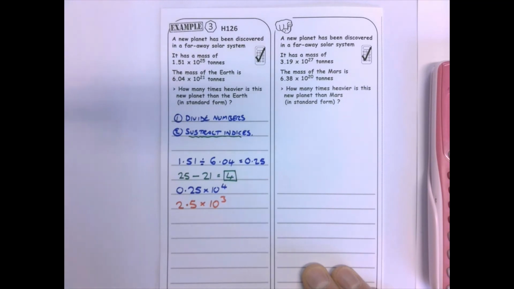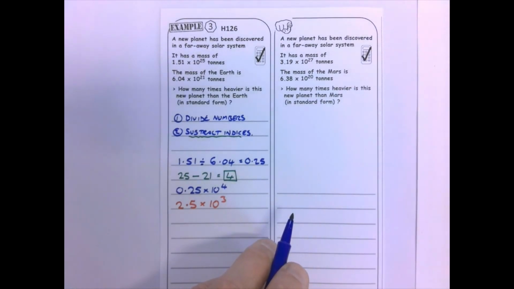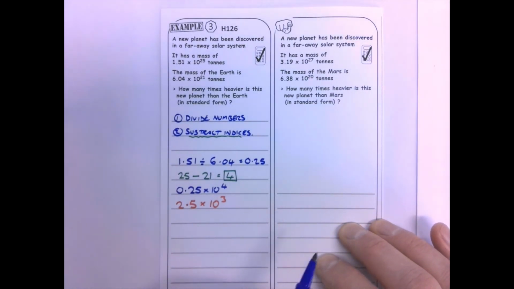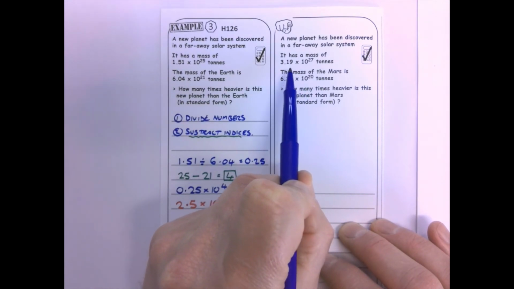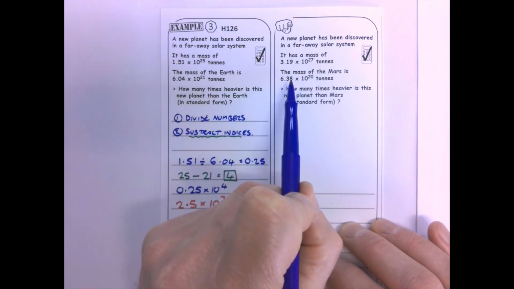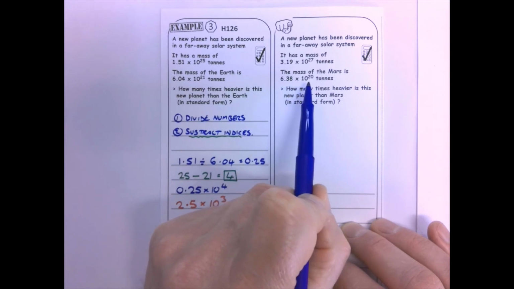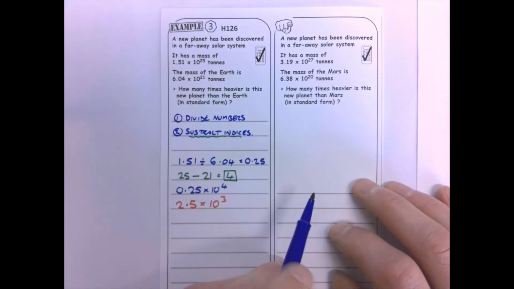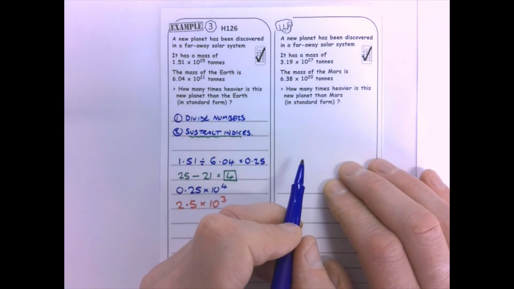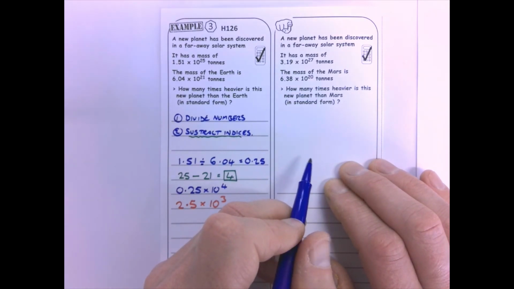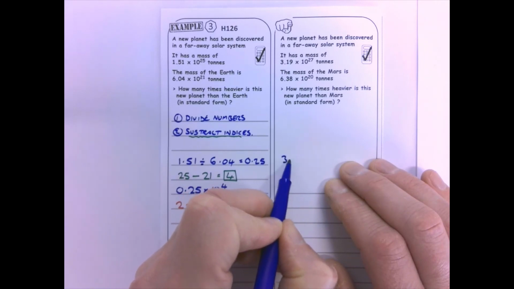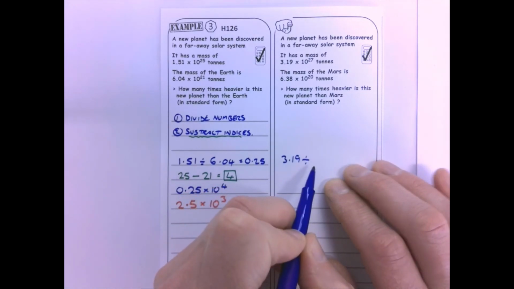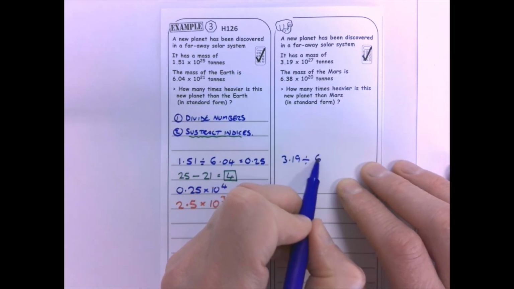Okay, so hopefully you've given that a go. Now we've got a slightly different problem, same kind of idea. So we've got a big new planet, 3.19 times 10 to the 27 tons, and the mass of Mars is 6.38 times 10 to the 20 tons. So we're going to need to do the big number, 3.19, and divide it by Mars, 6.38.